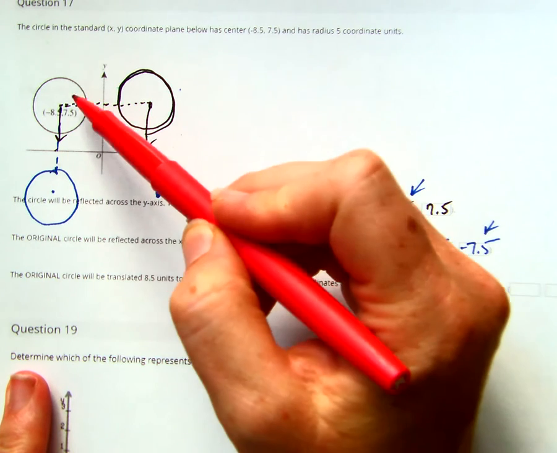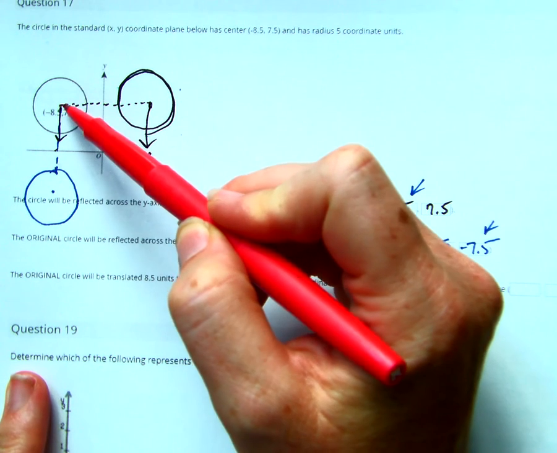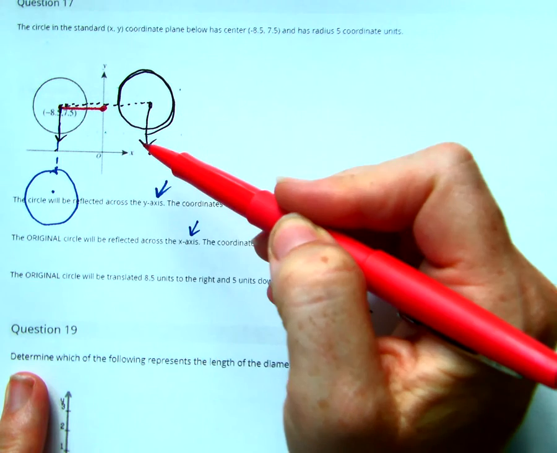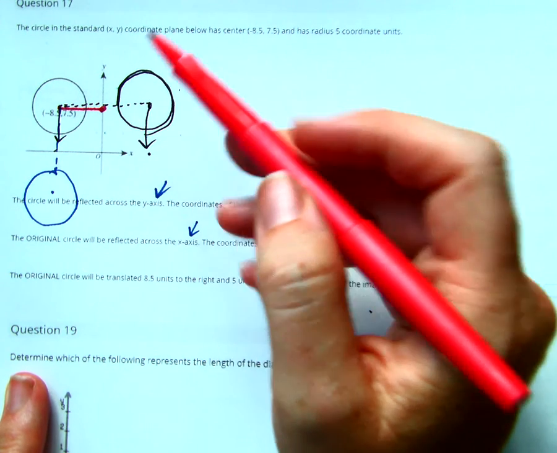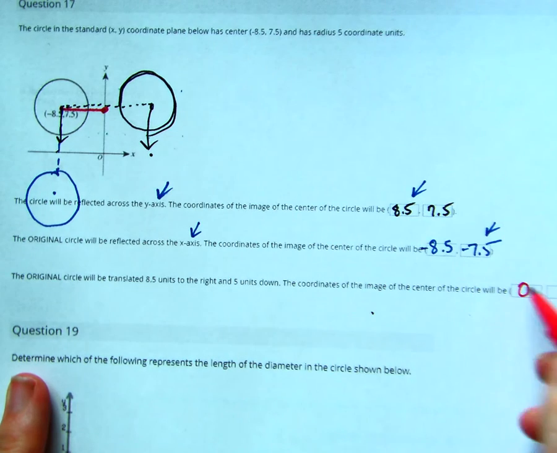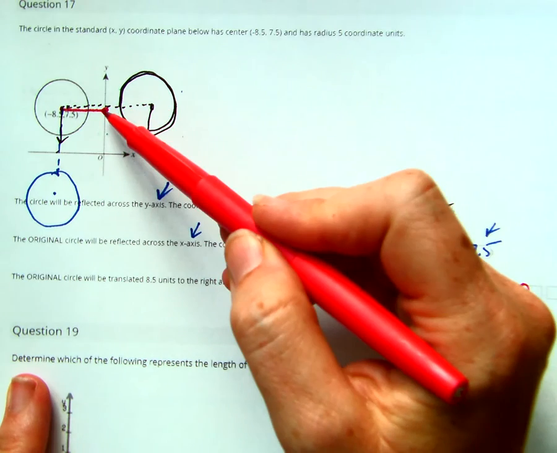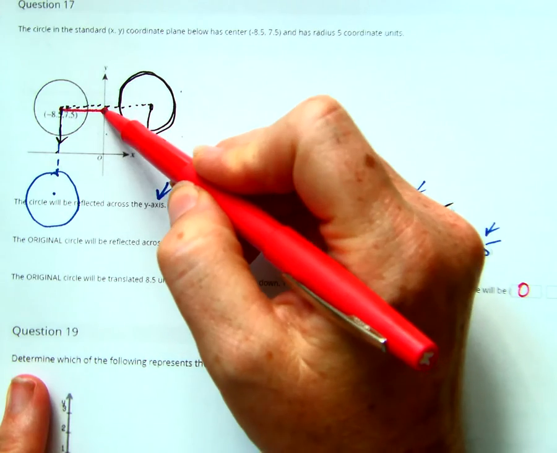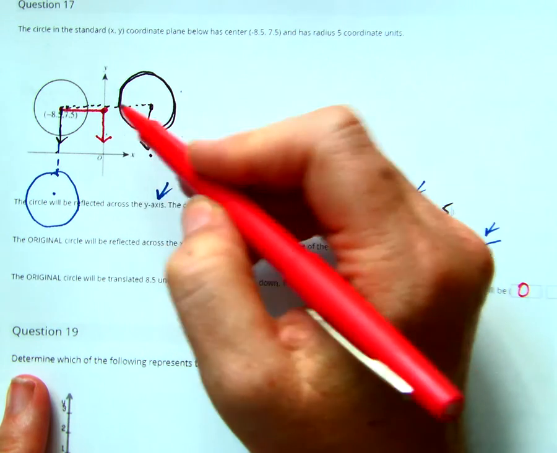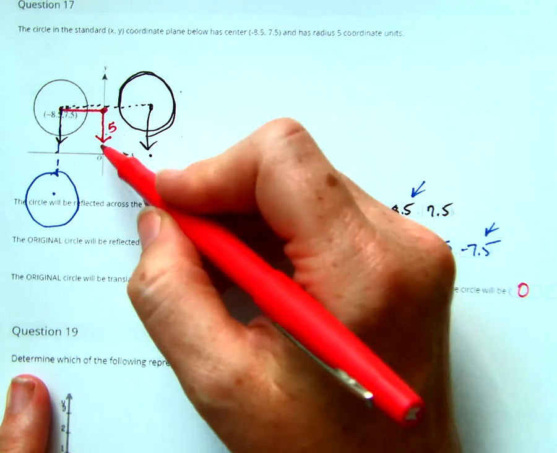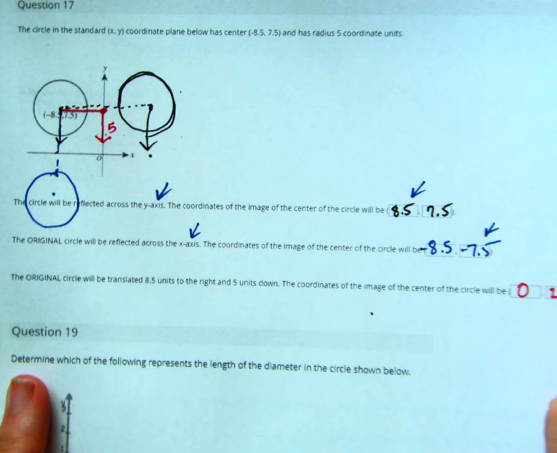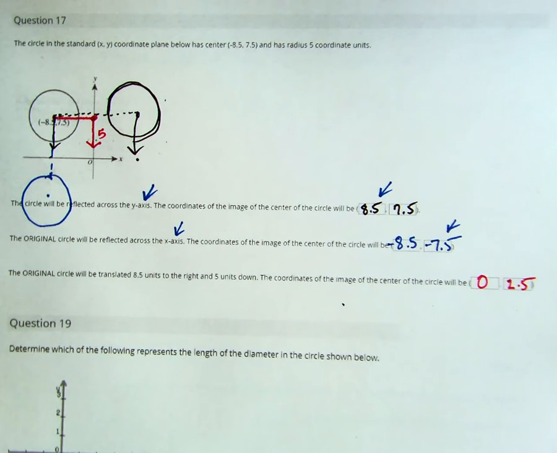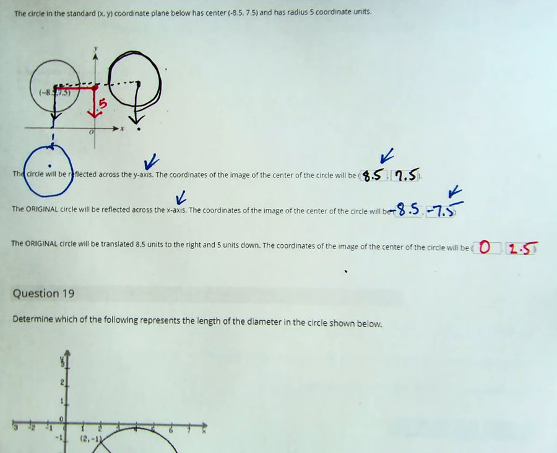So if it's at -8.5 and I go right 8.5, then it's now at 0. And if I have gone up 7.5 and I go back down 5 units, then I'm now at 2.5. Right?